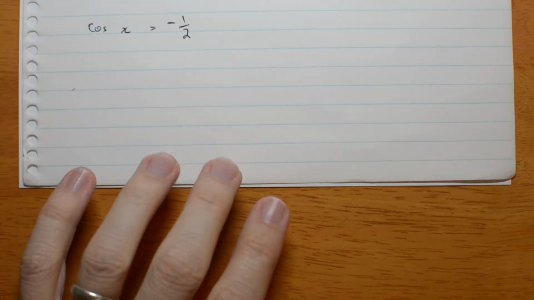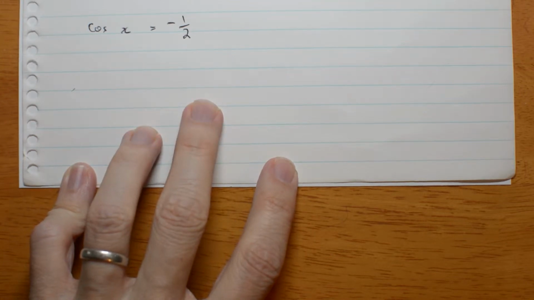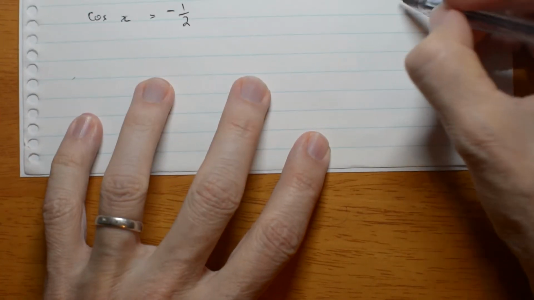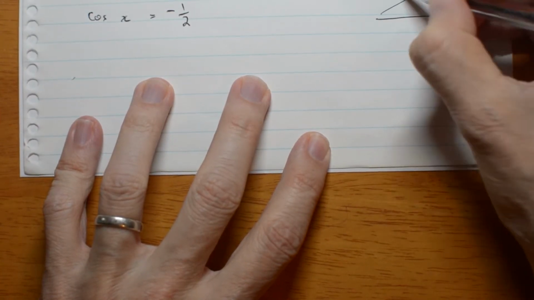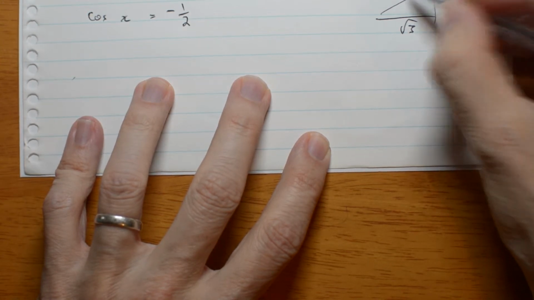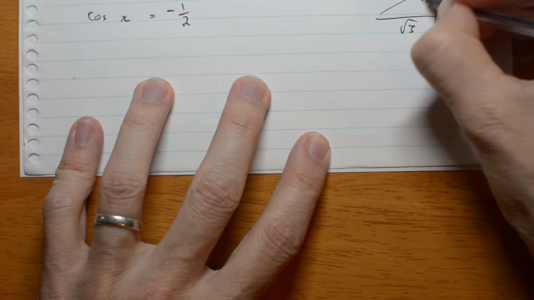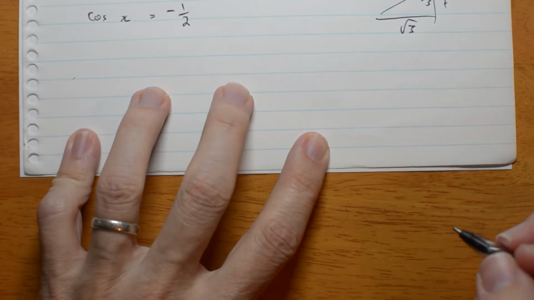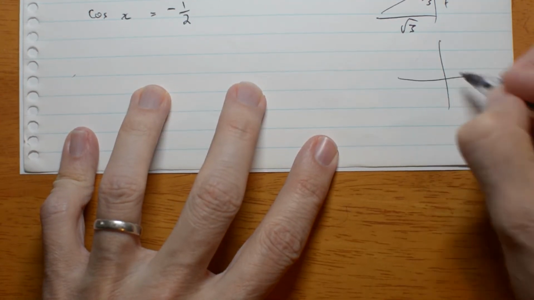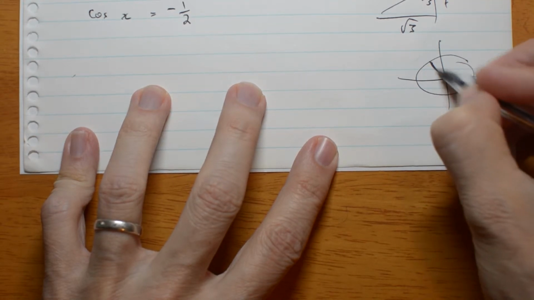Let me give you another one. Cos x is minus a half. Well, a half is our old friend, the 1, 2, root 3 triangle. Cos is adjacent on hypotenuse, adjacent to this angle, which is pi on 3. But I've got negative a half. So which quadrant am I in? If cos is negative, I'm over here.